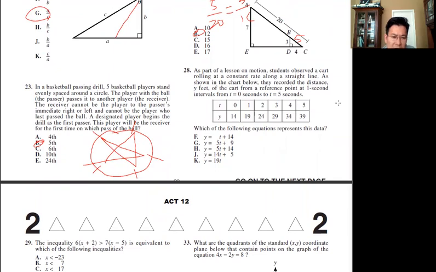As part of the lesson on motion, students observe a cart rolling at constant rate along a straight line. As shown in the chart below, they recorded the distance, y feet, of the cart from the reference, 1 second interval this to this. What is following is the data.